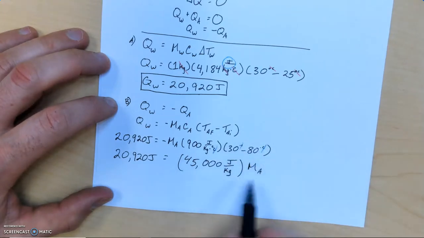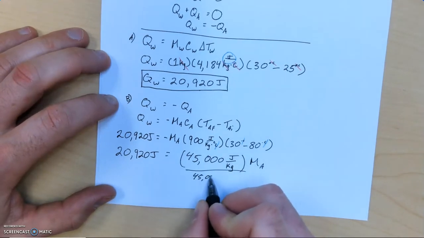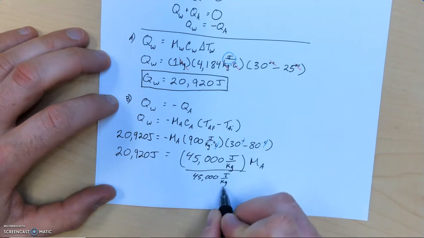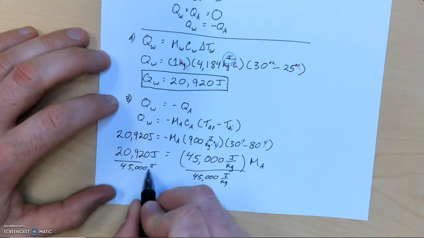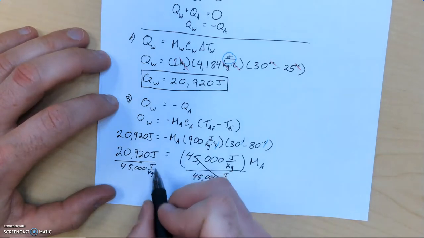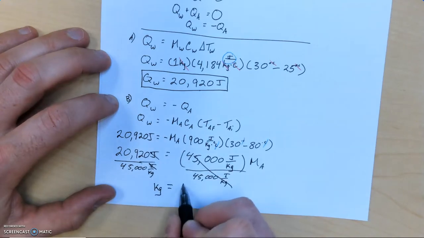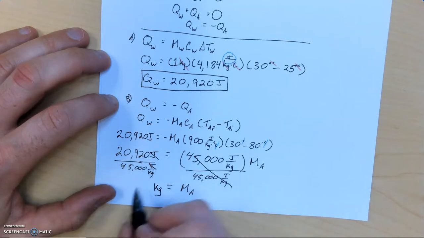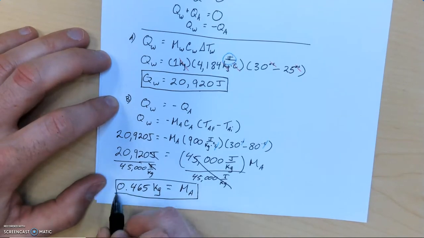All right, now we need to get the MA by itself, so we're just going to divide both sides by 45,000. Okay, this will cancel itself out. Look over here, the joules are going to cancel out, so that gives us kg equals mass of the aluminum. Divide that out in your calculator, and you get 0.465 kilograms is going to be the mass of the aluminum.